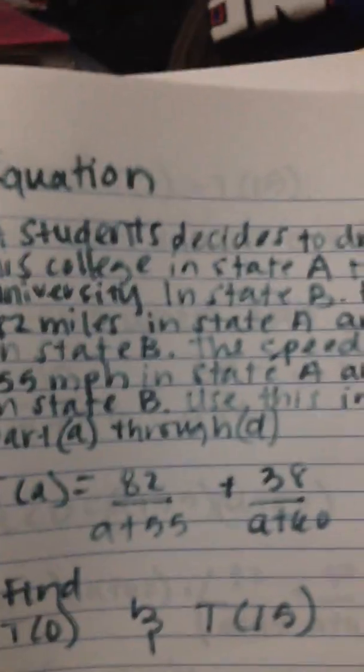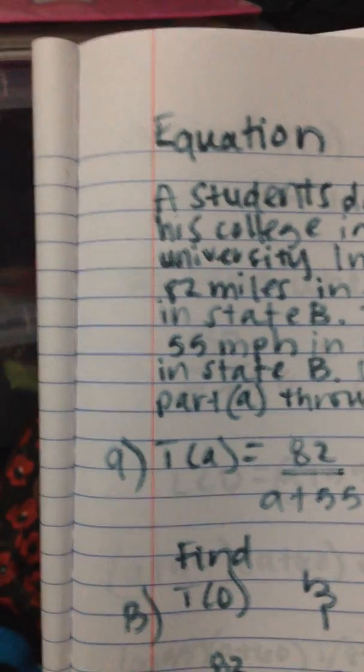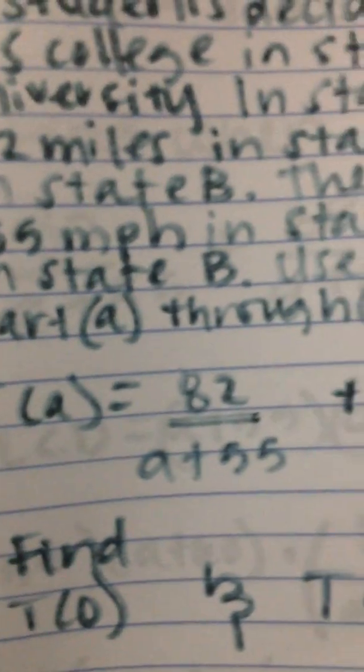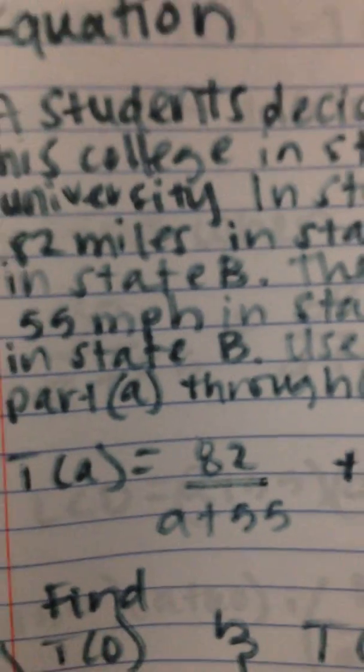So at first we need an equation for T. Let T of A be the driving time in hours. The equation that I came up with is 82 over A plus 55, plus 38 over A plus 60, because he's driving 82 miles in state A at 55 miles per hour.